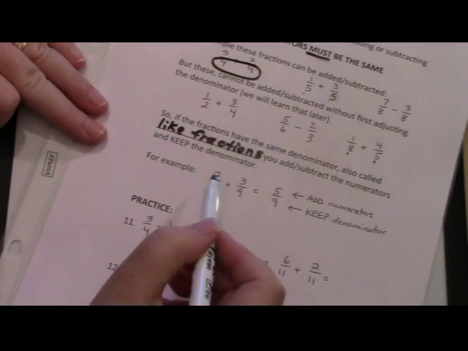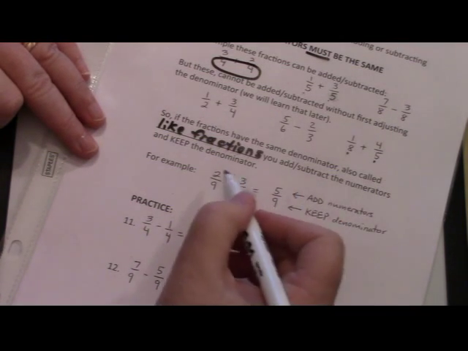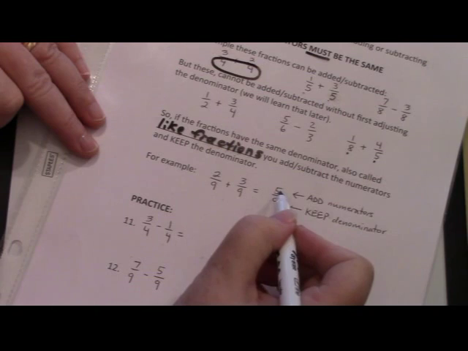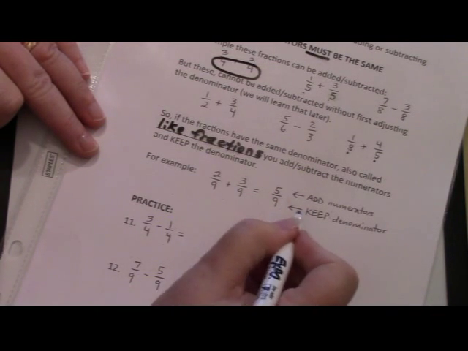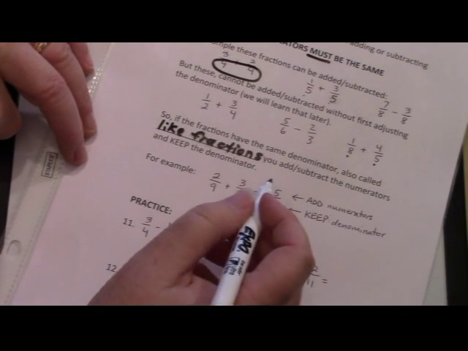For example, 2/9 plus 3/9. I'm simply going to add the numerators. 2 plus 3 is 5, and I'm going to keep the denominator. Whereas multiplication, I'm going to multiply the numerators and the denominators. When I'm adding or subtracting, I only have to add or subtract the numerators, and I keep the denominator. That's why it's so important that your two denominators are the same. That way you know what number is going to be in that denominator in your final answer.